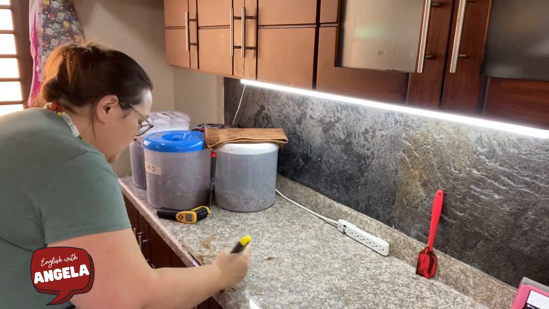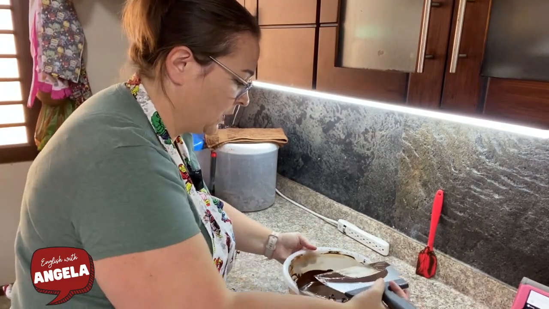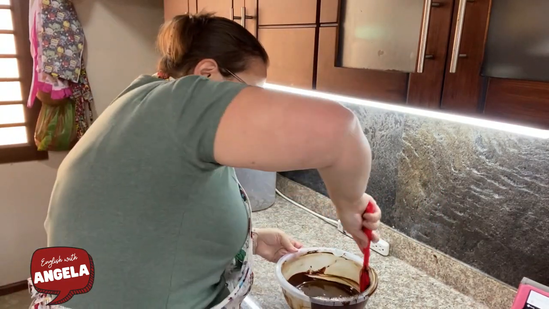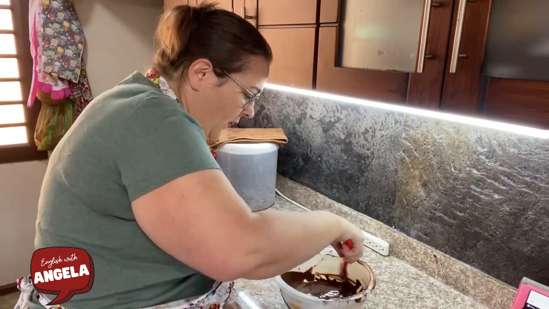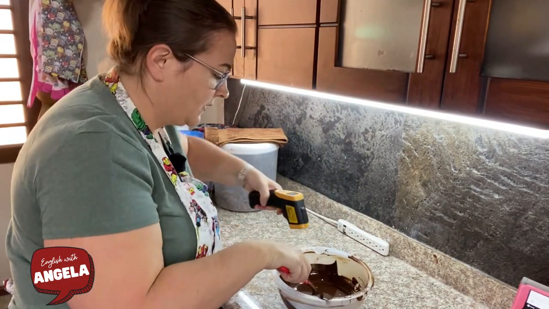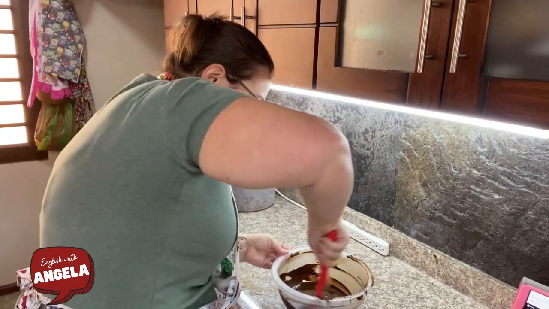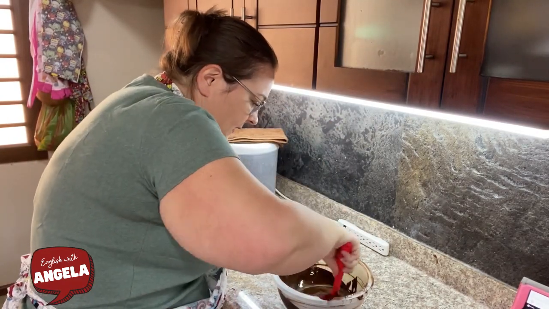There we go. Perfect. Woohoo! Good job. So let's mix it all together. I poured out almost all of it, but enough, the majority, most of it, let's say. Perfect. So that is a good temperature.